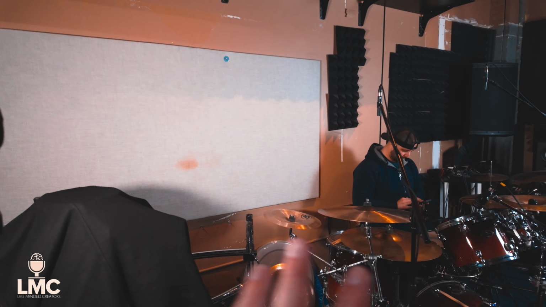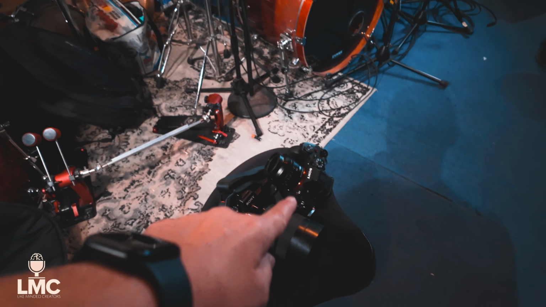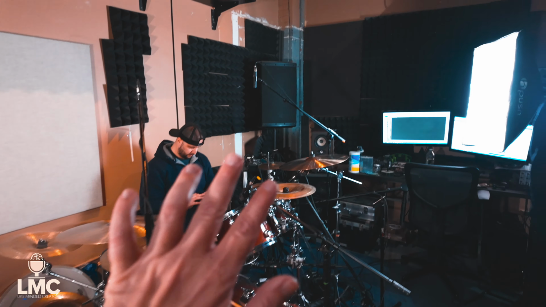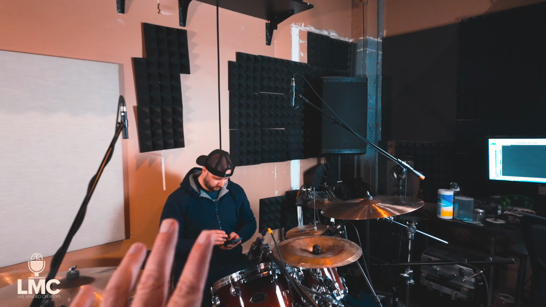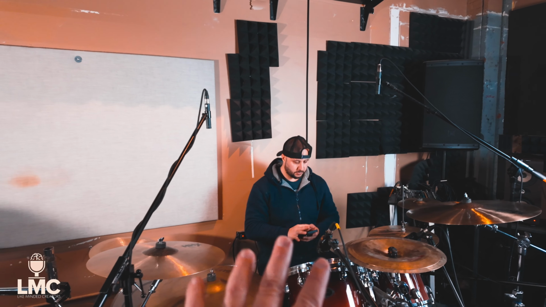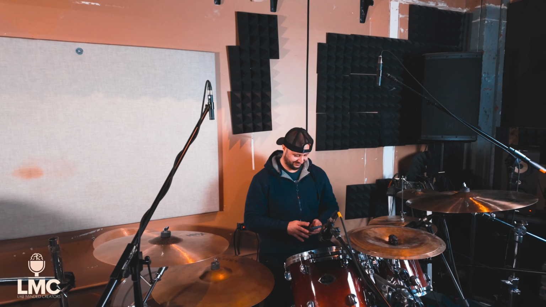So right now I'm going to take my main camera, the A7RV, and I'm going to be looking at different types of angles with the light, play with the light, and see how Greg looks in the camera on the picture. And he's looking fabulous right now.